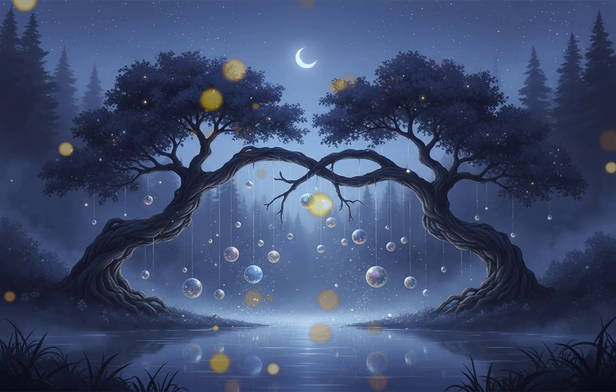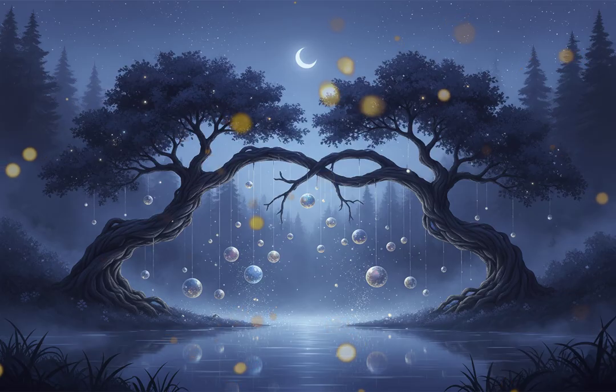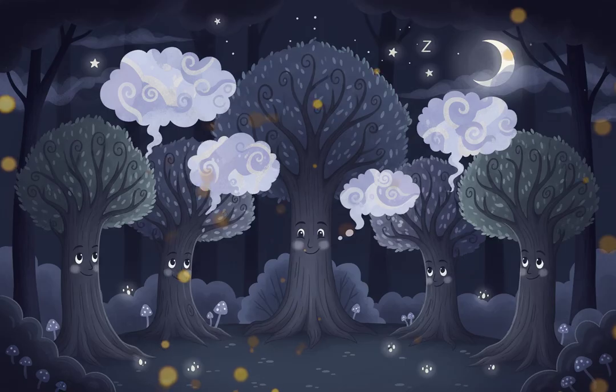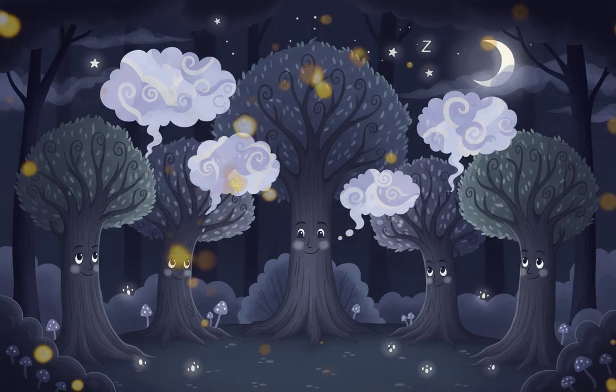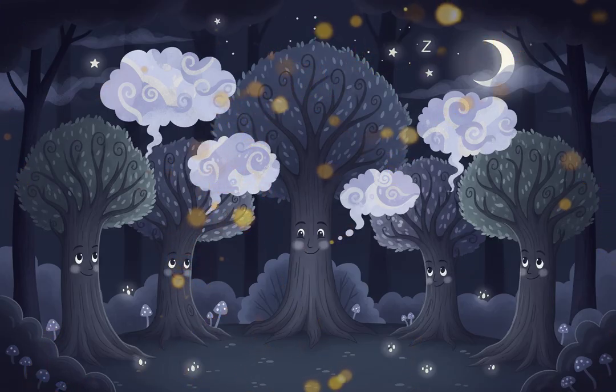The whispers of the wind carry messages of resilience and cooperation, reminding us that we too are part of this intricate web. As we ponder the mysteries of mycorrhizal fungi and their relationships with trees, we begin to understand the delicate balance that sustains our natural world, a balance that is both beautiful and essential.